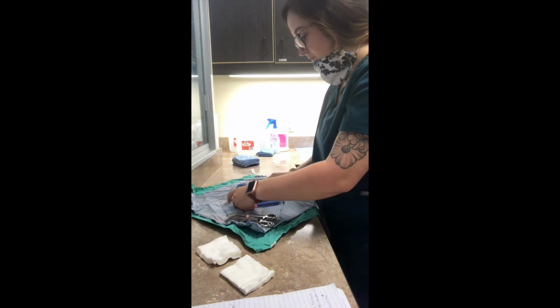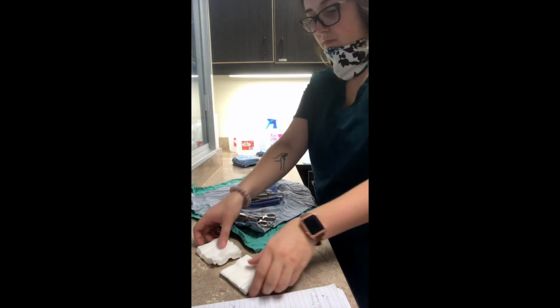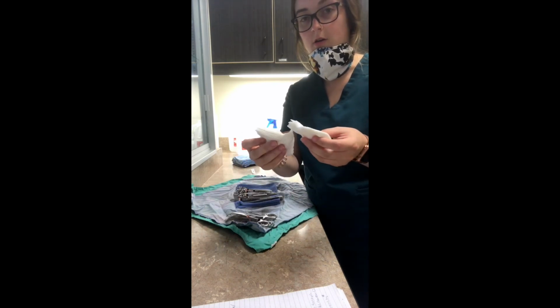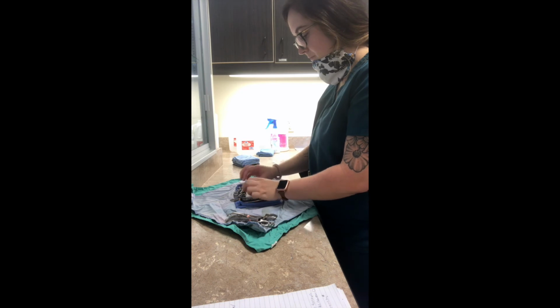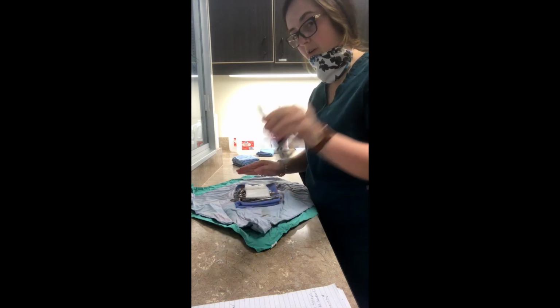Our gauze that have already been counted out. We use 15. I'm going to put our towel clamps on top.